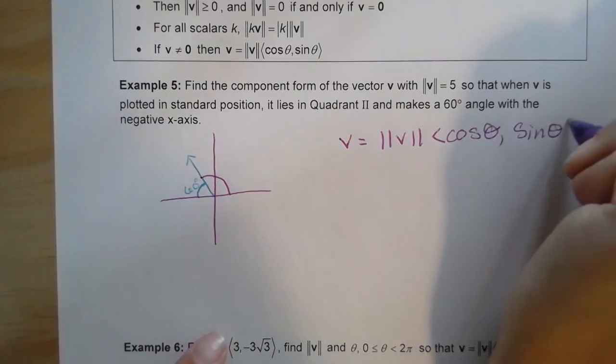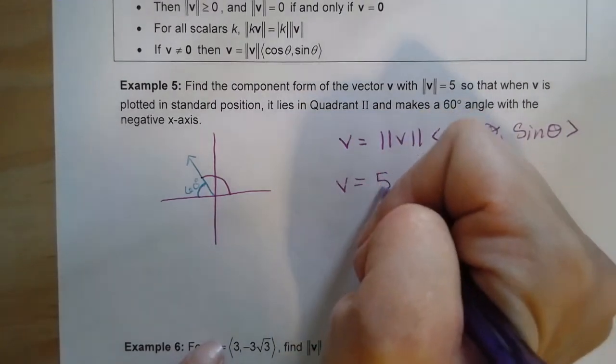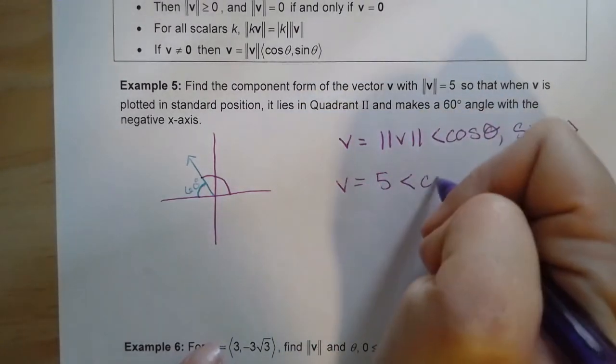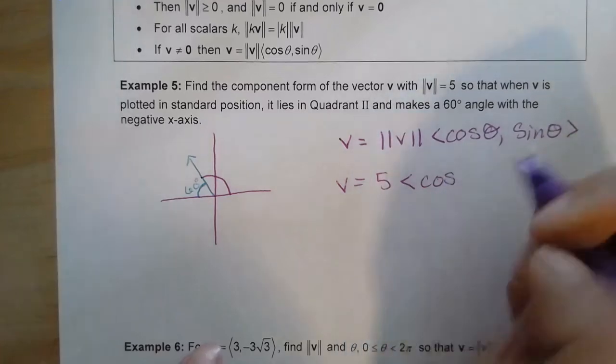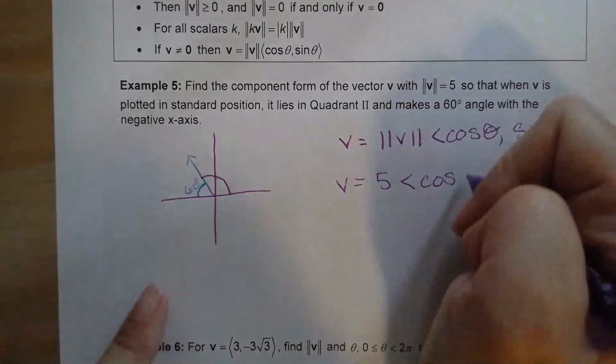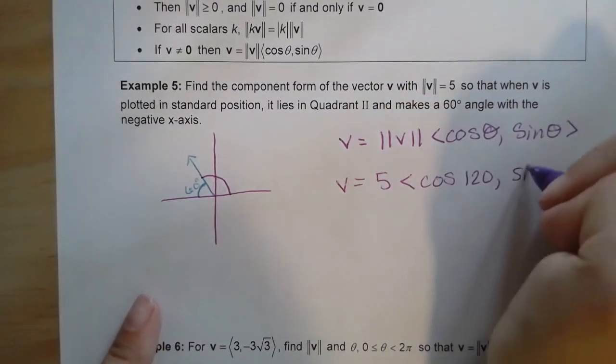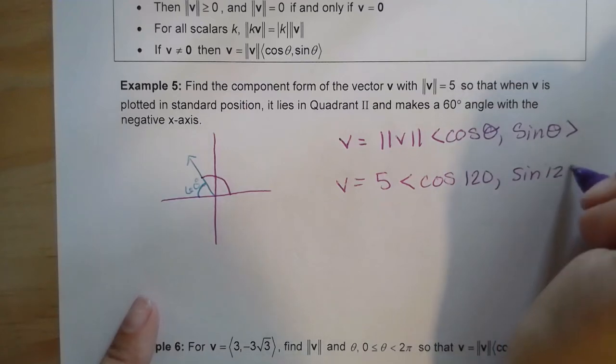So if I put all that stuff I know in there, I get the vector is 5 times the vector of cosine, well, what's theta, guys? If this is 60, theta must be 120, and sine 120.